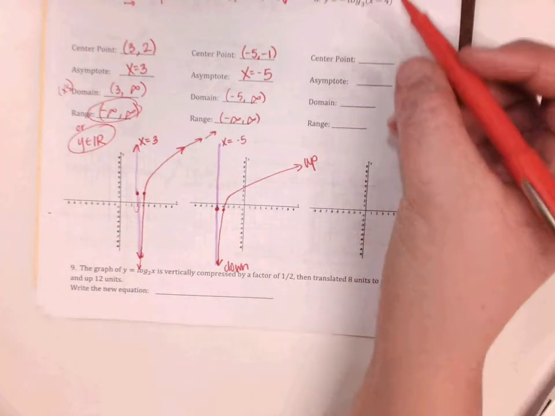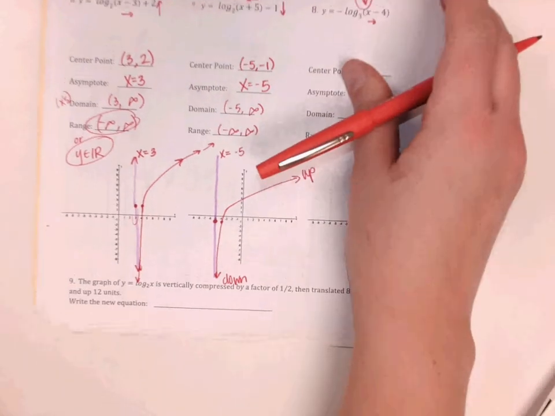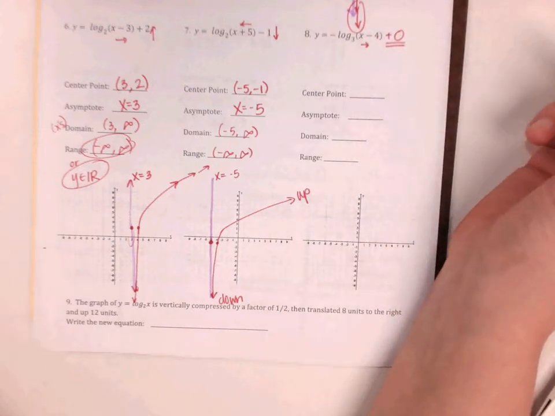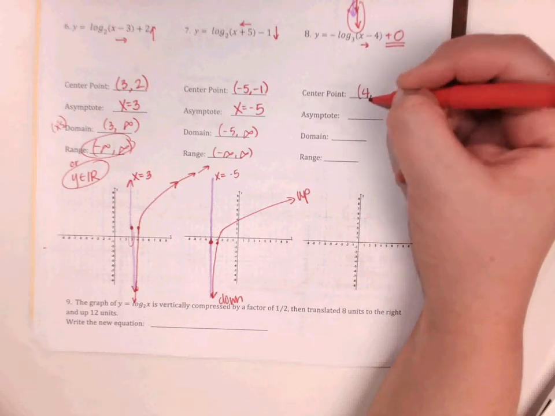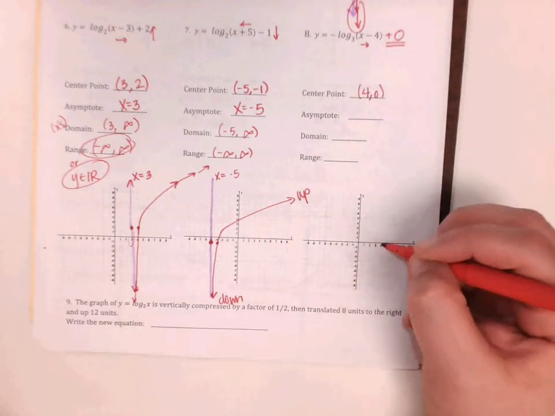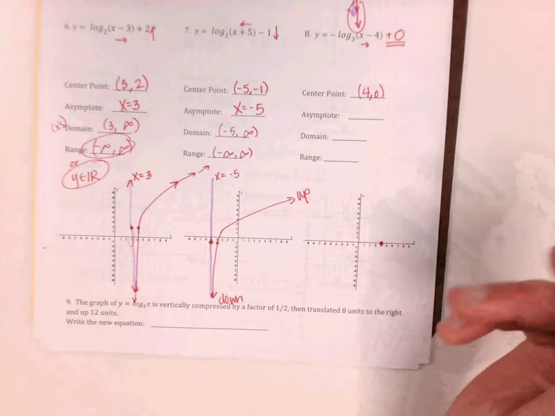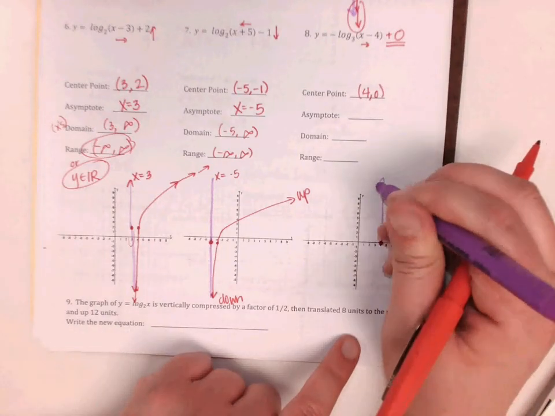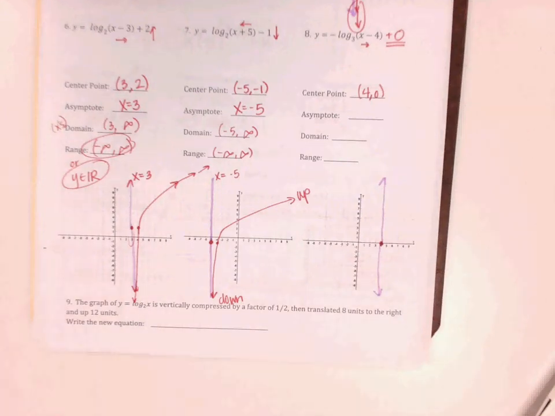Look at number 8. I have a minus 4. That tells me to actually shift to the right 4. But then I notice that I do not have a number here at the back, so I'm going to write in a 0. So I'm going to go to the right 4, up and down 0, draw my first dot, which is right there. Second step, I need to draw in my asymptote. Remember that from my center point, my asymptote runs up and down. So I'm putting it in here and here.